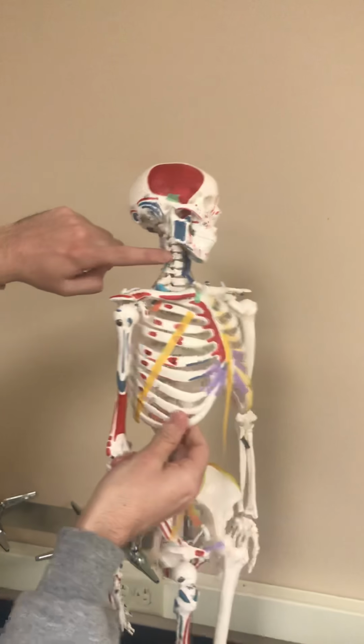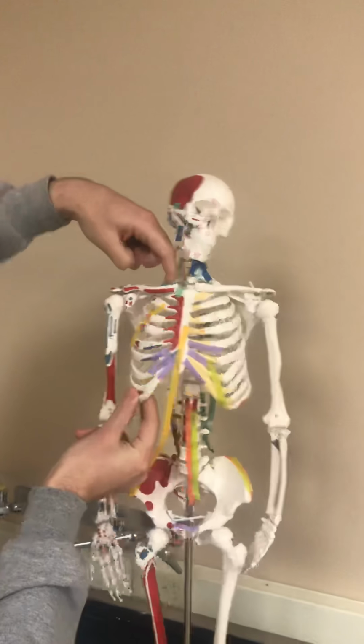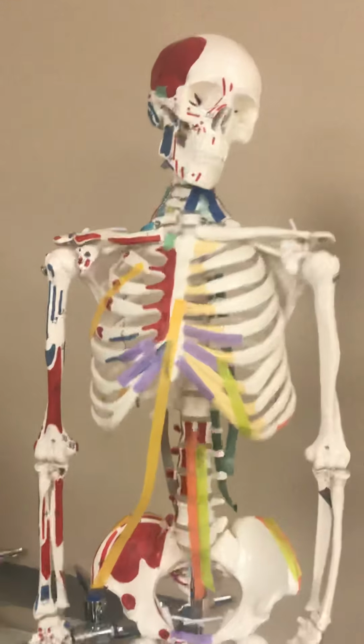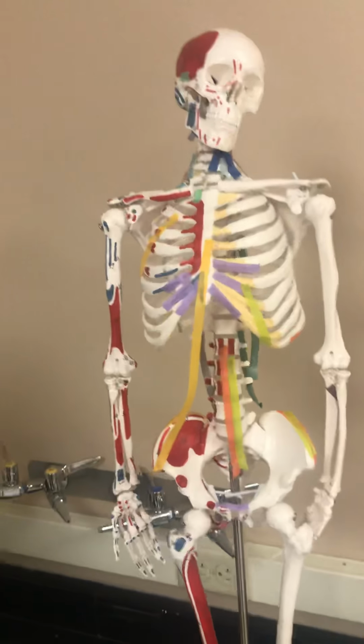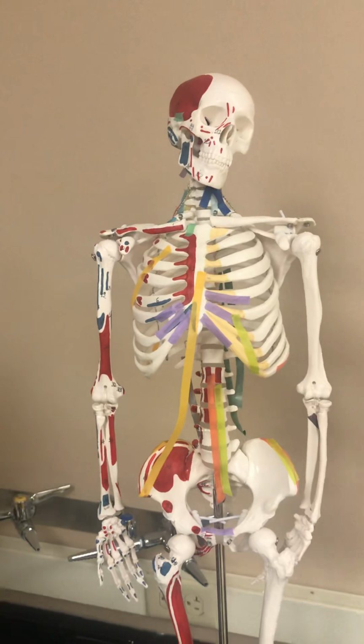right here and down here on the first rib on the inside. And this laterally flexes to the same side and rotates to the opposite side and also flexes the neck.